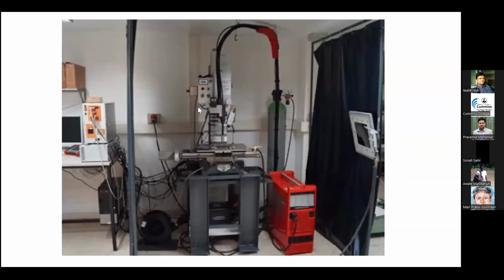Now again you can modify the existing setup. So here you can see the vertical milling machine. Now they have converted this vertical milling machine into the wire arc additive manufacturing setup. Because with the help of VMC you can get the motion along x-axis. So you can move this table along x-axis, along y-axis, and you can move the spindle along z-axis. So simply you have to replace that spindle, and to that end you have to attach the welding torch.